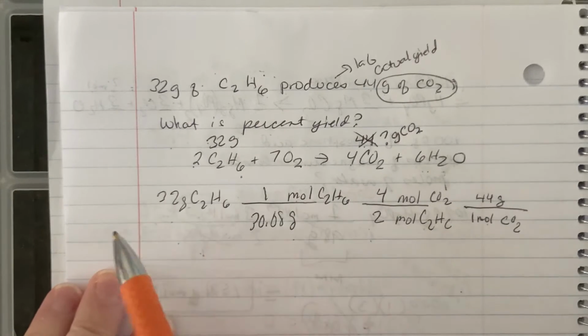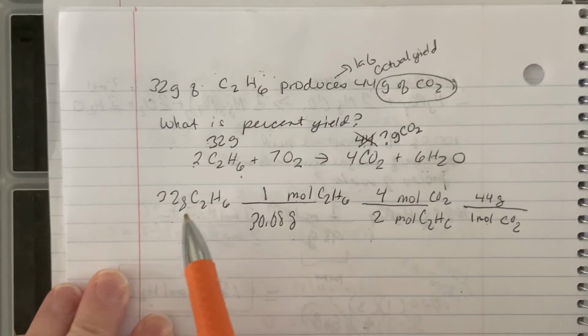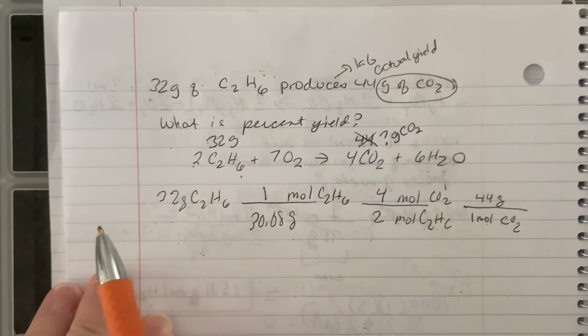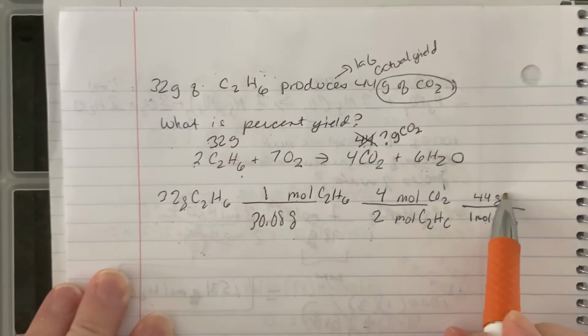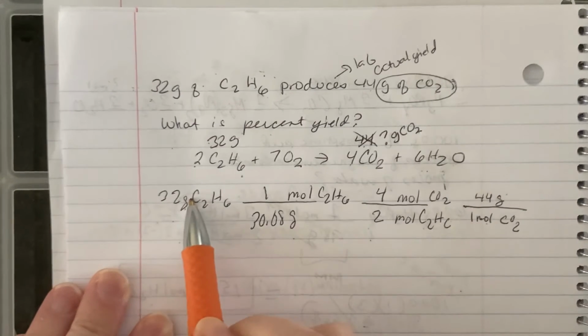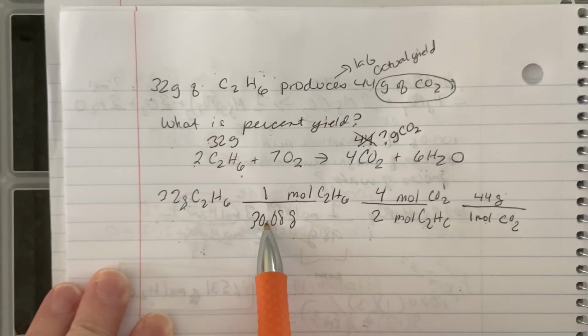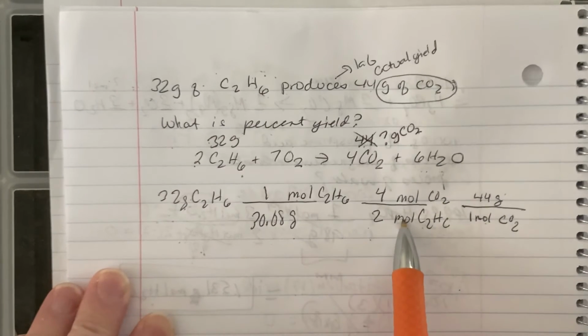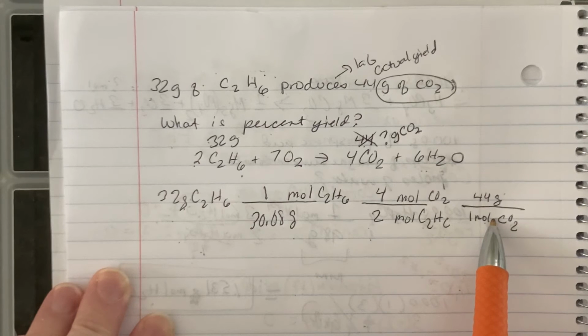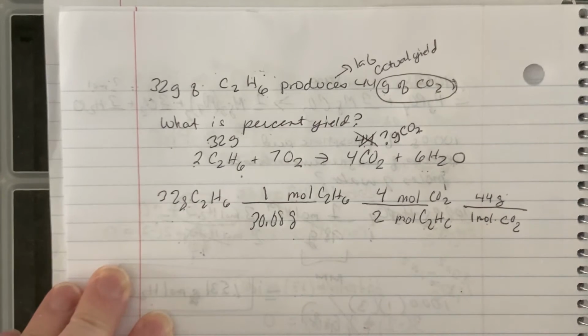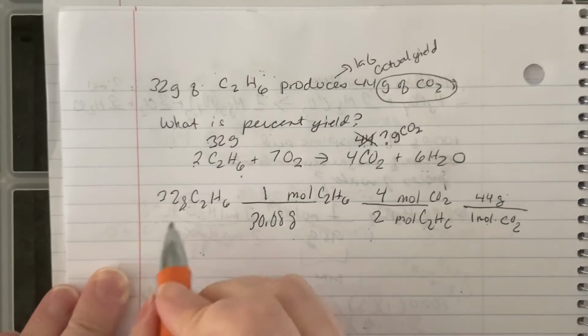So I did this without the mole island map now because we've been doing it for all week. But if you need the mole island map, use it. Mark the grams and note that you have to go from grams to grams. So you went from grams to moles of A, and then from moles of A to moles of B, and then moles of B to grams of B for your answer. Use that mole island map as long as you need it.